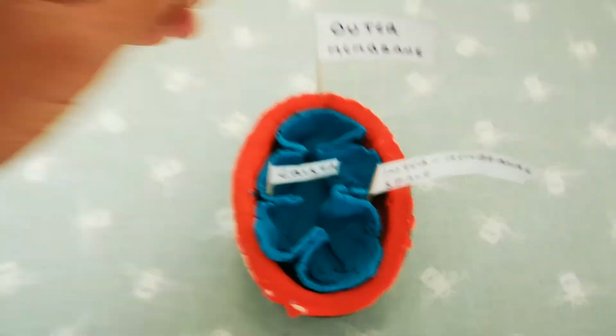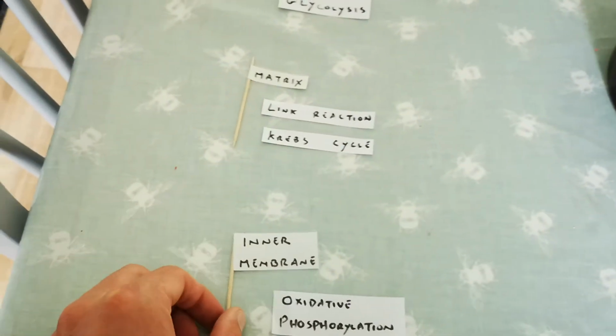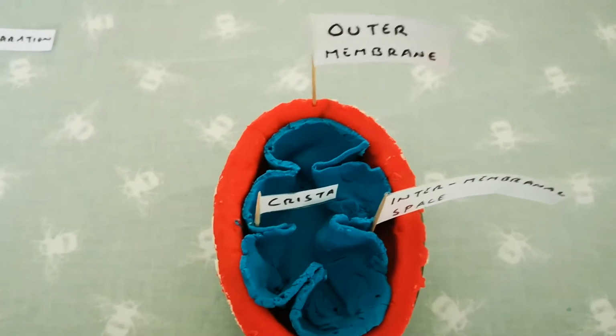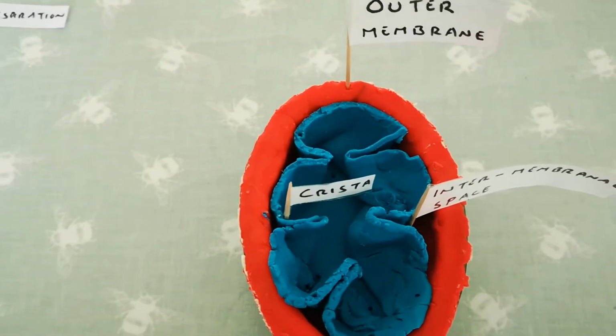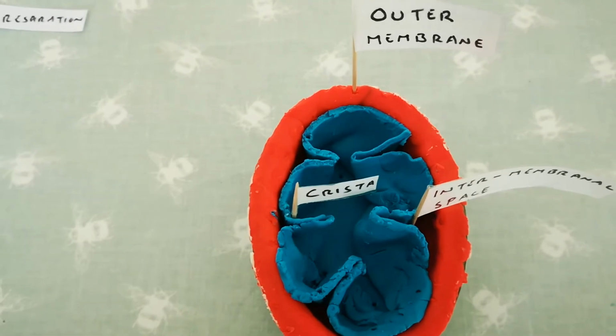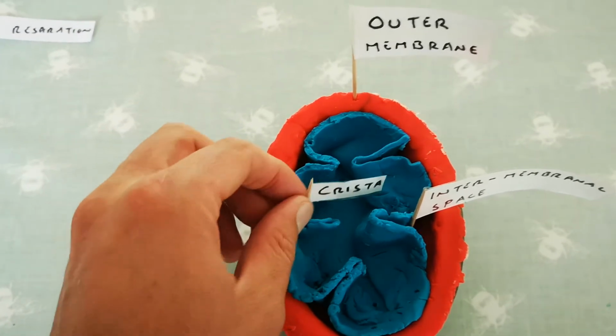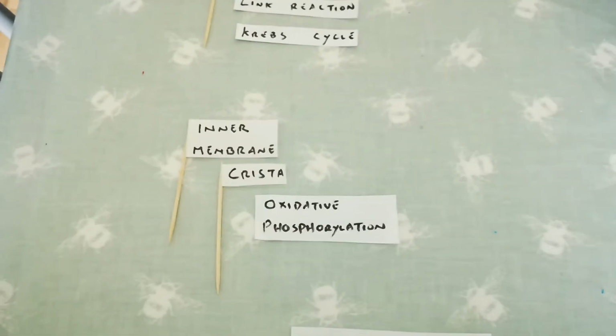So if I take my inner membrane flag and then I'll pop that there, and remember that one of the folds, the reason it's highly folded to form these cristae, is to increase the surface area for oxidative phosphorylation to take place. So if I put those two flags there, that might hopefully make sense to you.